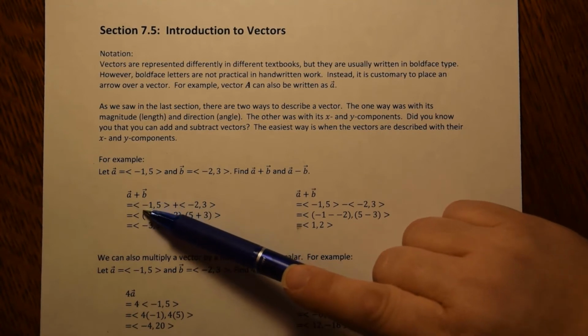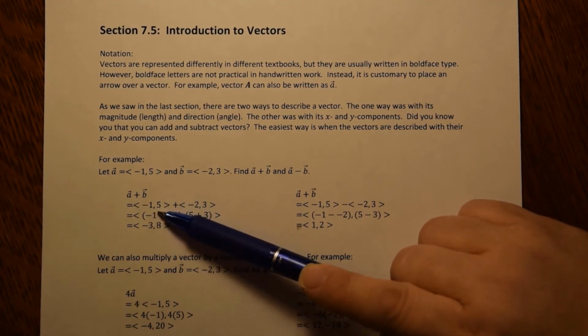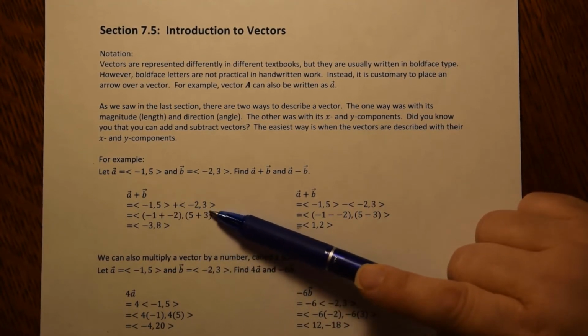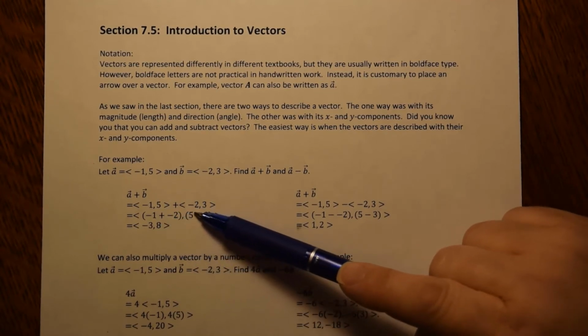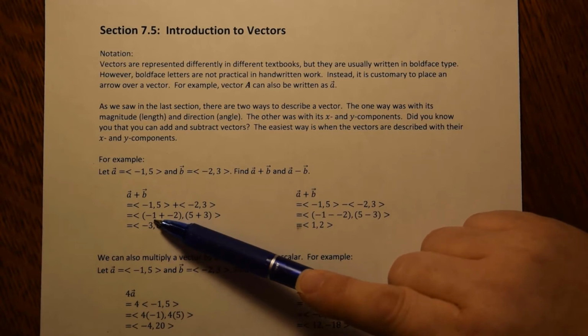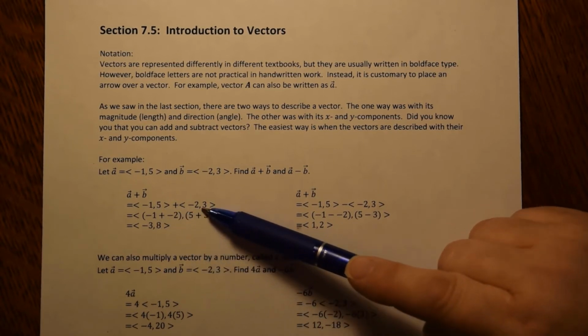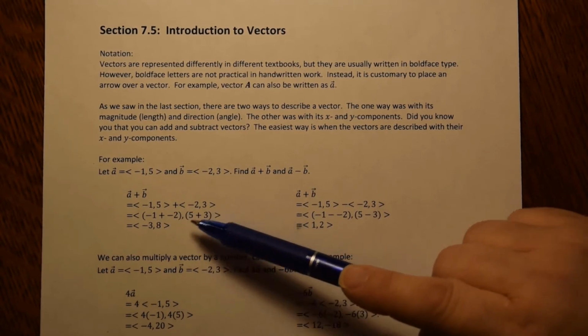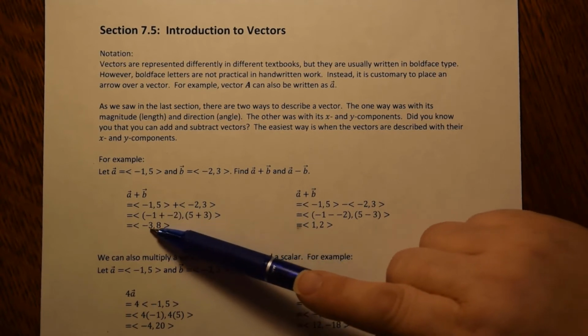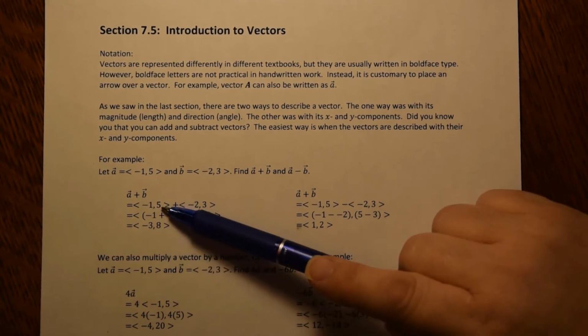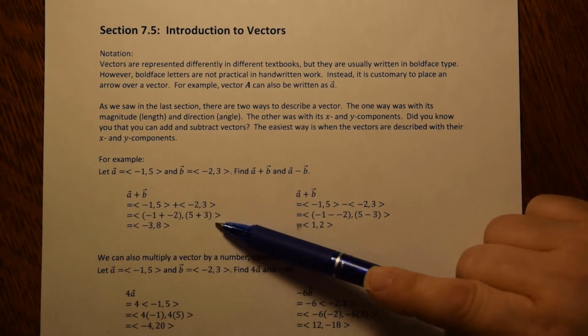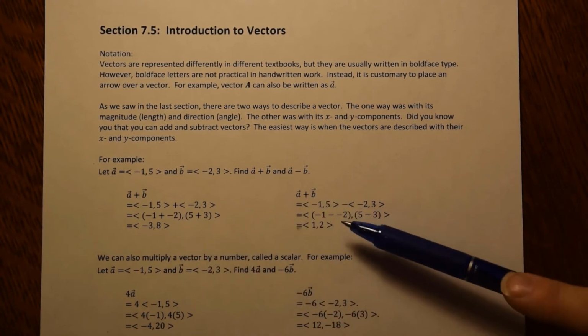So a plus b, a we can replace with -1, 5 and b we can replace with -2, 3. Well, what we do is we add the x values and we add the y values. So -1 plus -2 is -3, and 5 plus 3 is 8.